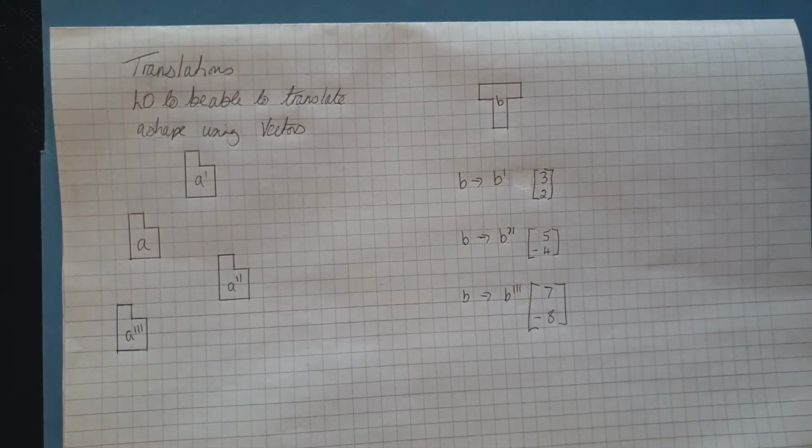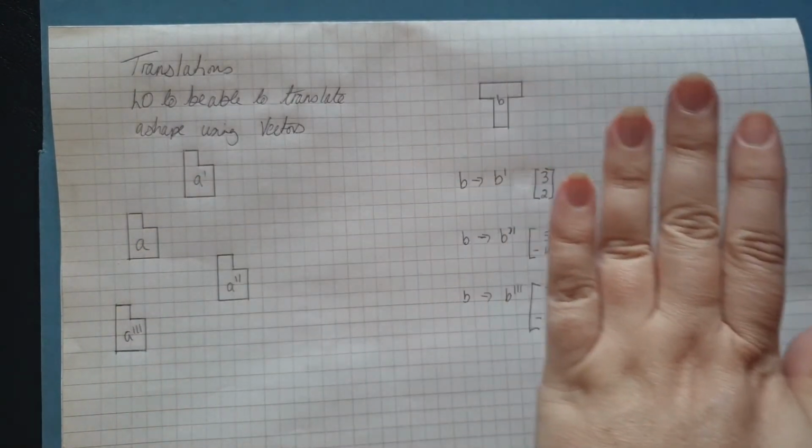Hello, today we are looking at translations. Now, with a translation, what it is all to do with is the movement of shapes.